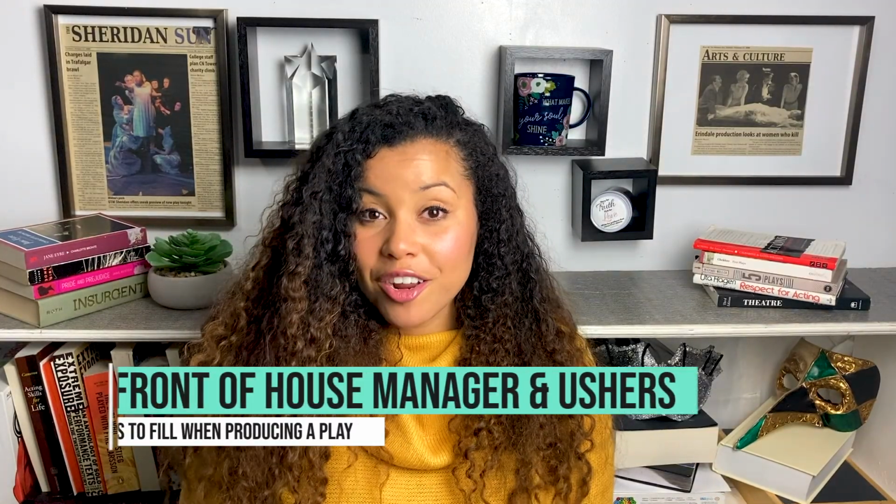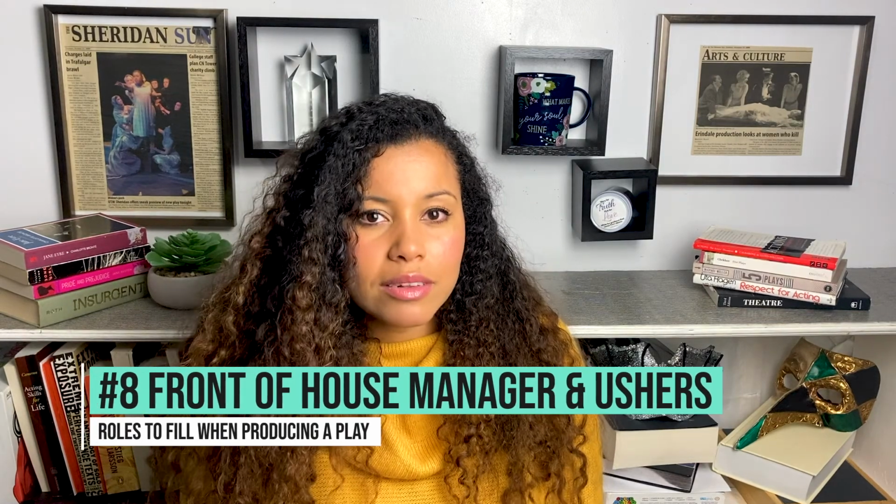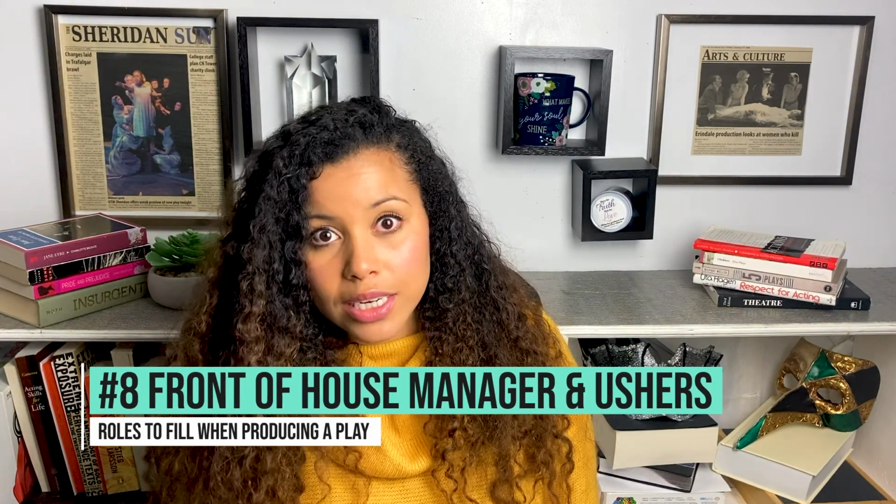Number 8, front of house and ushers. You gotta have someone who's gonna manage the customer experience. The front of house is your lobby, your entrance, anywhere outside of the main theater space, and every front of house needs a front of house manager. The front of house manager will communicate with the stage manager in terms of when the show is about to begin, when the intermission, if you have one, is over, and how the end of the show cleanup and preset for the next show process is going to go.